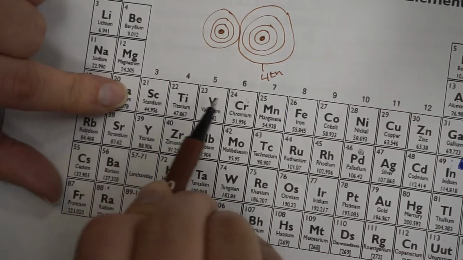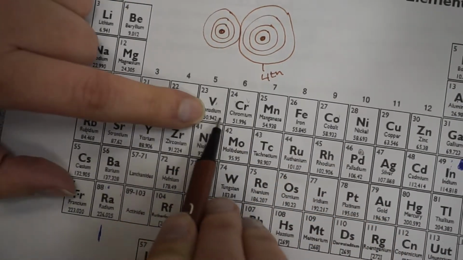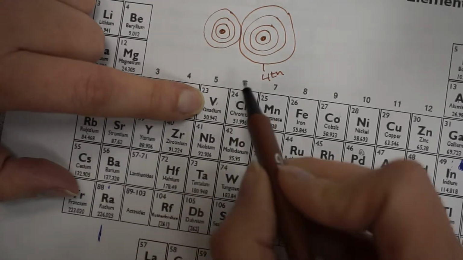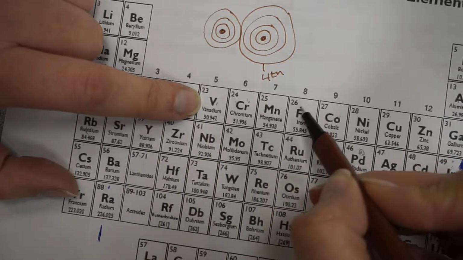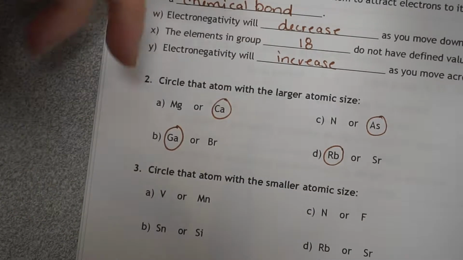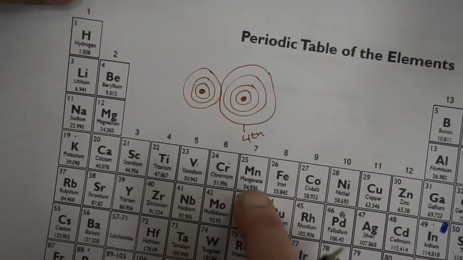So now we're just looking at the periodic trend, which is the proton trend. So this one's going to be bigger because this one has more protons to suck in those electrons. Oh, we're looking for smaller. So this one will be smaller because it has more protons and it's sucking in the electrons.